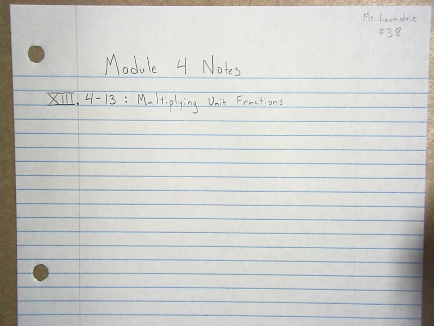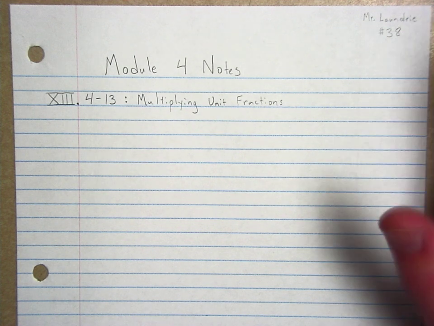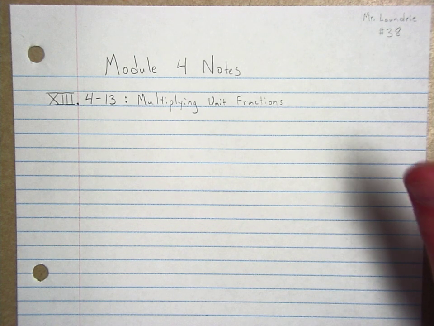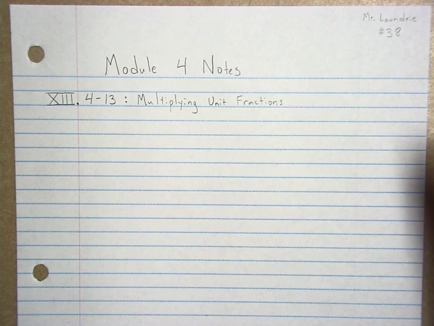We're building on what we did earlier in the module, multiplying a fraction times a whole number. Now we're going to be multiplying a fraction times another fraction. I'm hoping that you'll see it's very, very similar, especially with what we did at the end where we were multiplying the whole number times the numerator, but I'll show you that in just a moment.